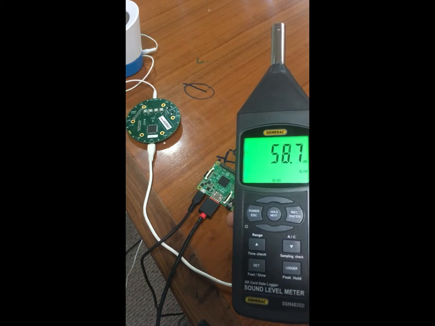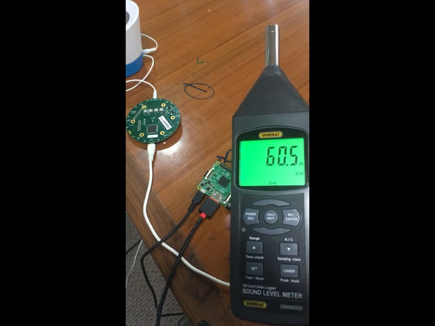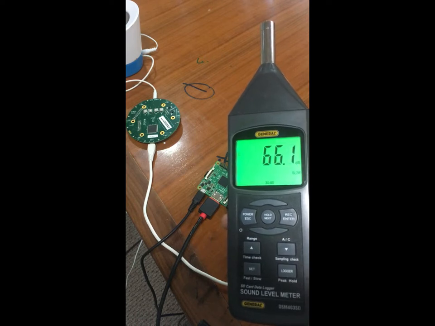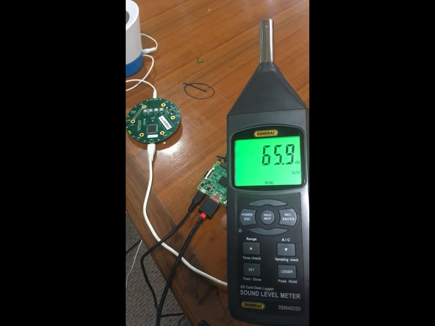Now let me show the calibration of my speech and noise using the SPL meter. Let me start with my speech. Hey Cortana, hey Cortana. Okay, let me start the kitchen noise now.